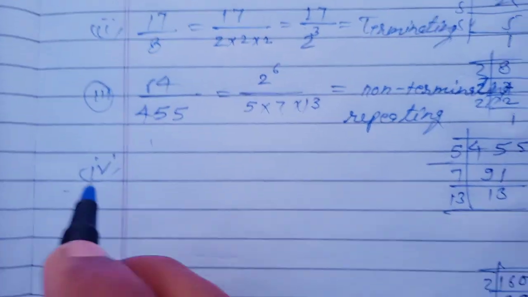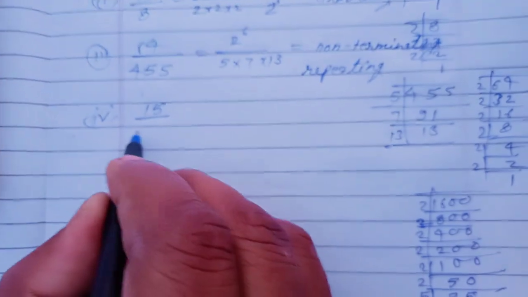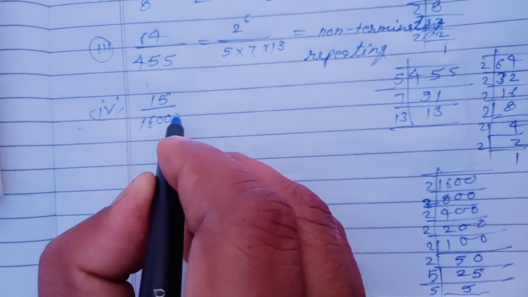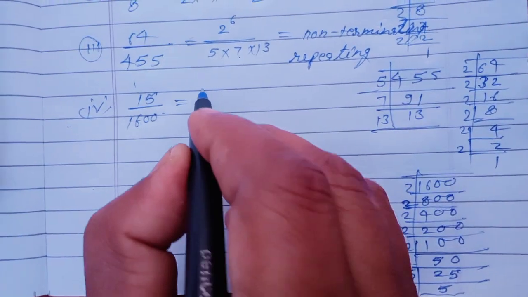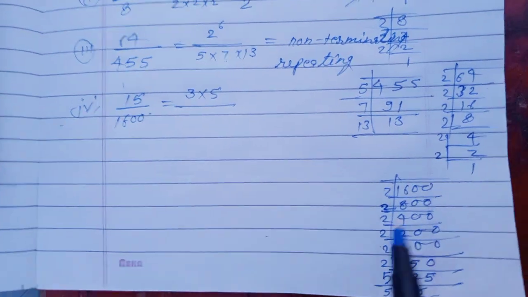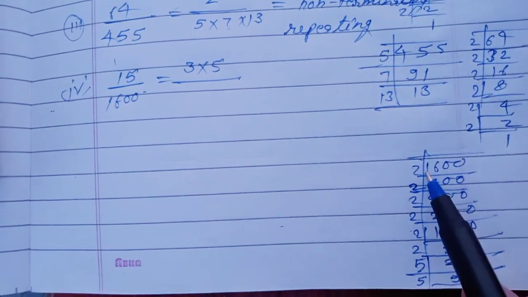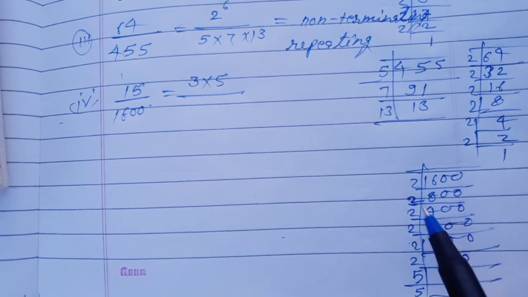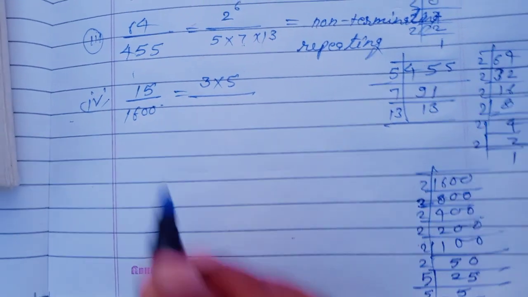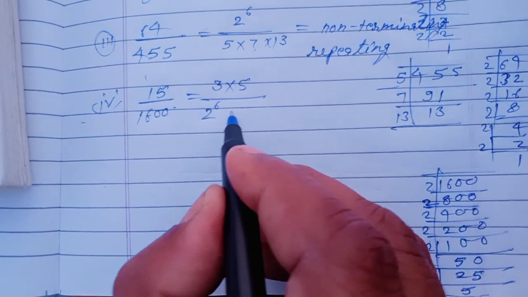Fourth is 15 by 1600. First find the prime factors of the numerator, 3 multiply 5, and the prime factorization of the denominator. Like this you have to find, 1 2 3 4 5 6, 2 power 6 multiply 5 square.